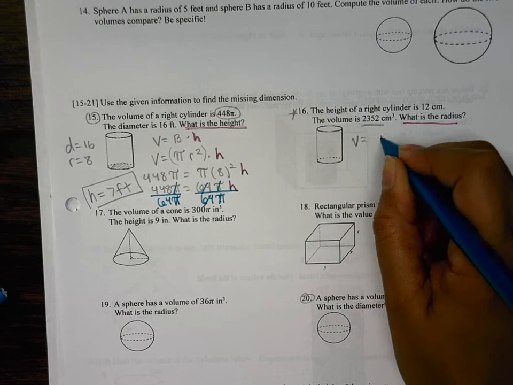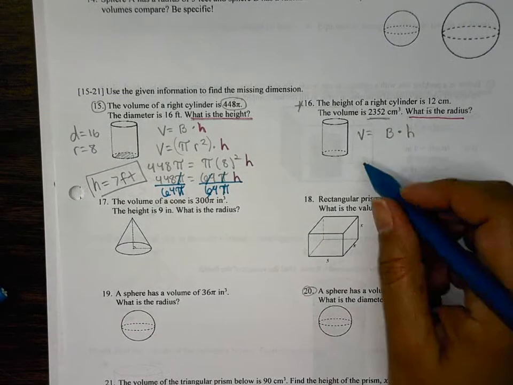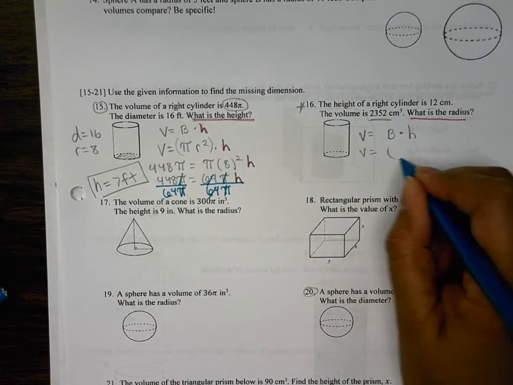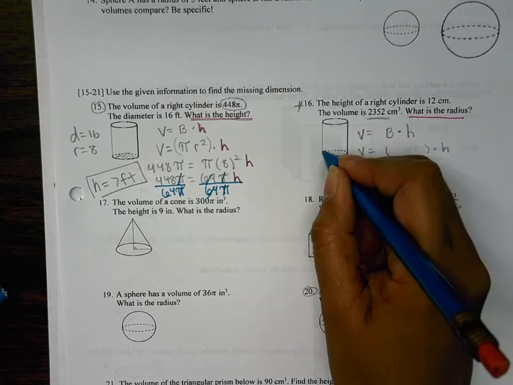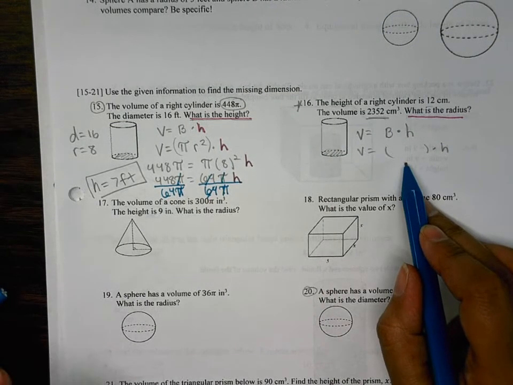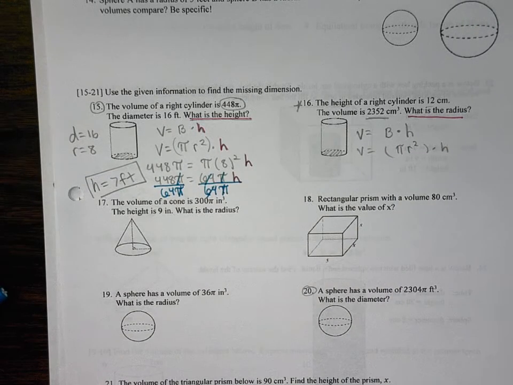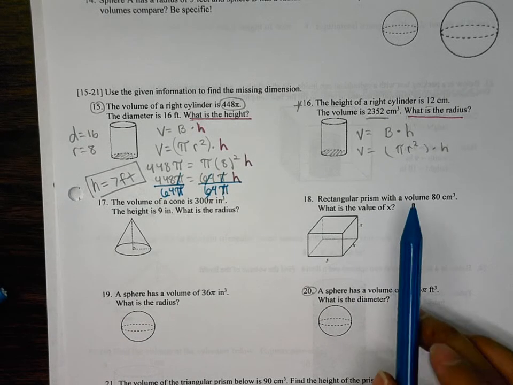Okay, same concept. Volume equals big B times h. Volume equals, what is big B if the base is a circle? Remember, big B stands for the area of the base. Pi r squared. All right, let's plug things in.